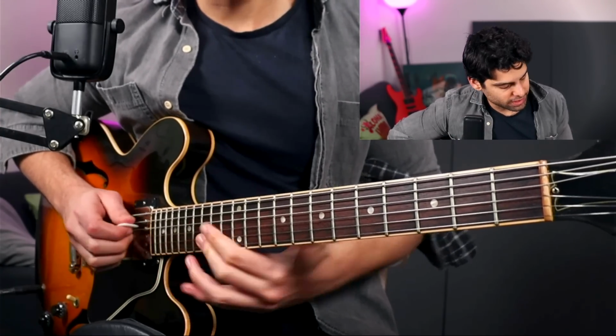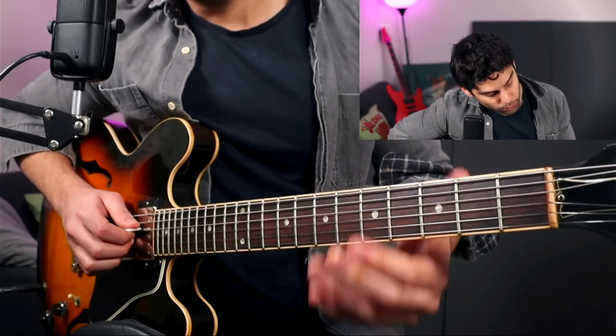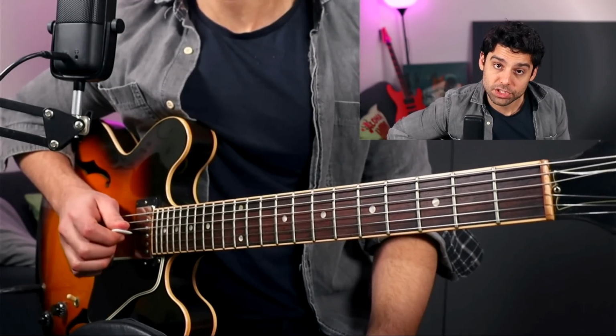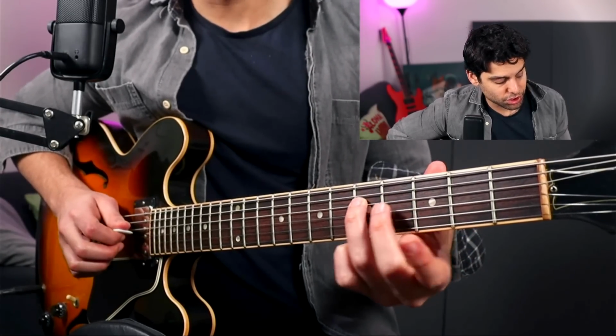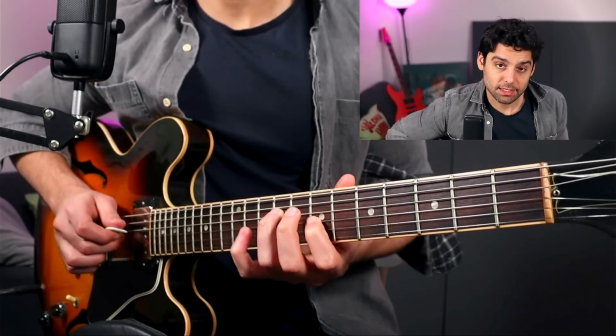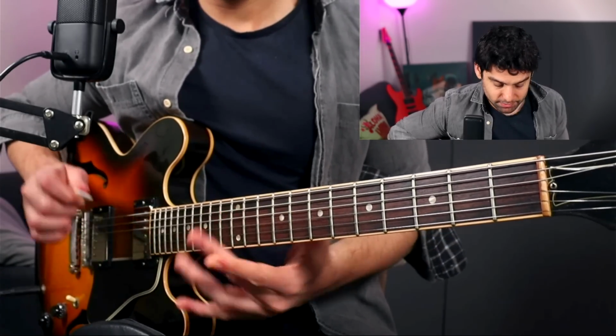So that's what we have so far. Then on the next adjacent string, we have the two open strings. So that will be D the fifth and G the root. Then G the root and B the third, B and D, and then we're back.